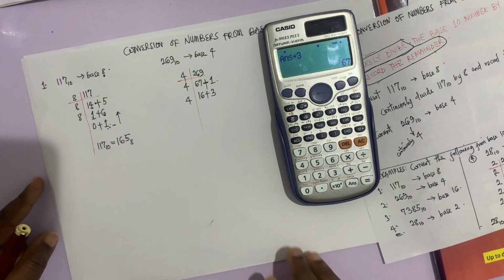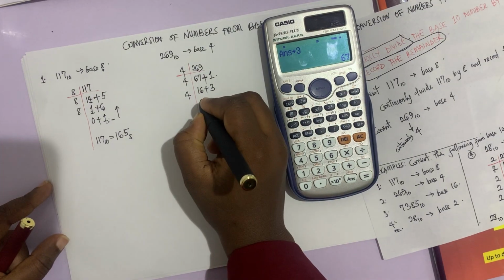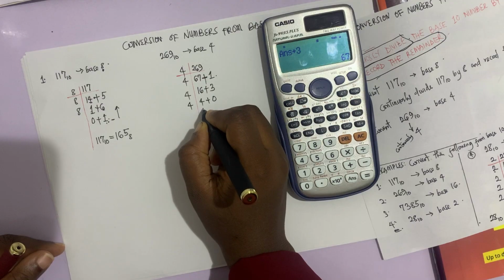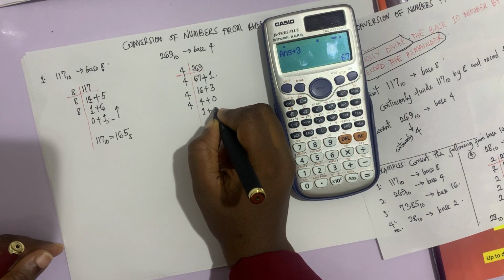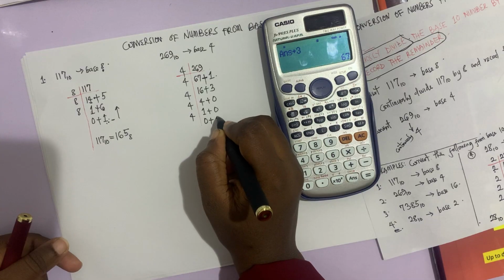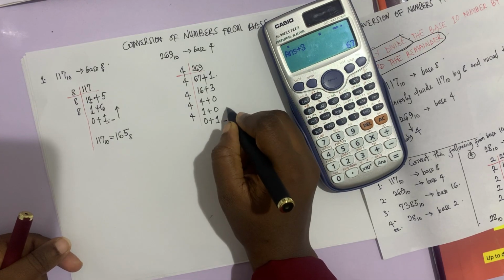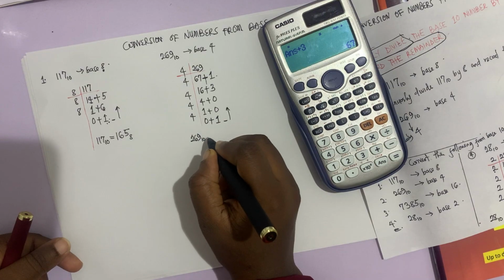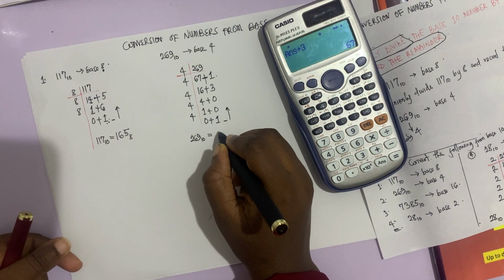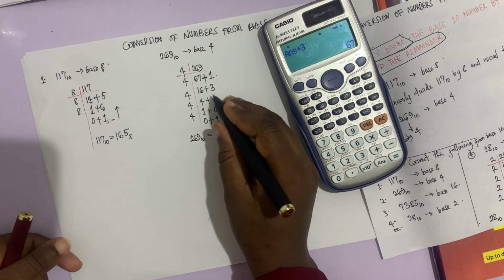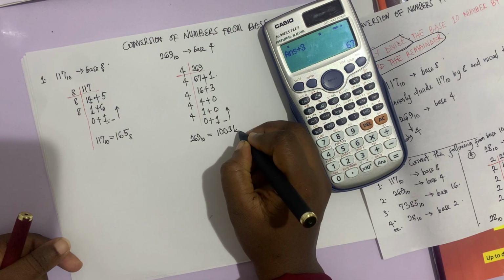So that is it. 16 divided by 4 will give us 4, remainder 0. 4 divided by 4 will give us 1, remainder 0. 1 divided by 4 won't go at all. We will record 0, remainder 1. And then we record all the remainders such that our answer 269 base 10 to base 4 will become 1, 0, 0, 3, 1, base 4.